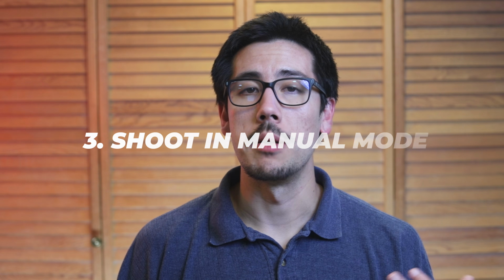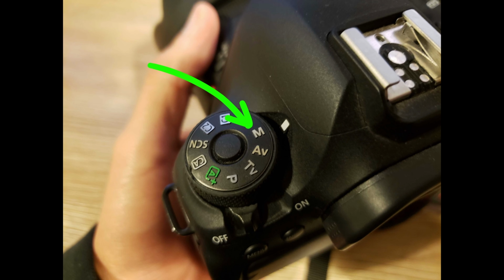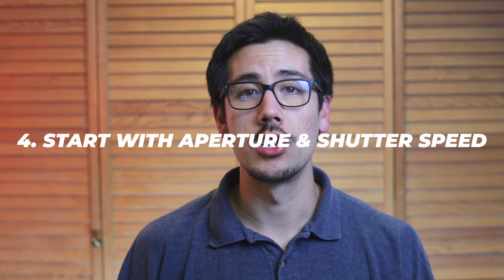The third step is to shoot in manual mode. Manual mode will allow you to have full control over your aperture, shutter speed, and ISO settings. While some photographers recommend you can shoot aperture priority or shutter speed priority, I recommend definitely learning manual mode first, and then once you understand it, maybe you can switch over to these priority modes. The fourth step is to start with aperture and shutter speed. Once you're in your photo shoot location, I'd recommend starting first with aperture and then shutter speed. This will allow you to dial in your desired depth of field and motion effect goals.